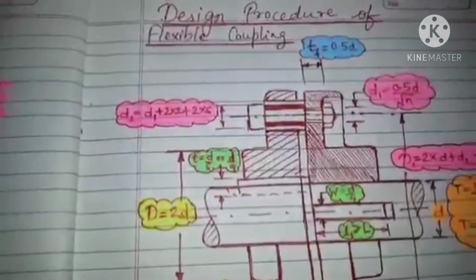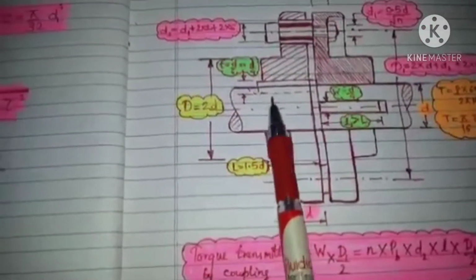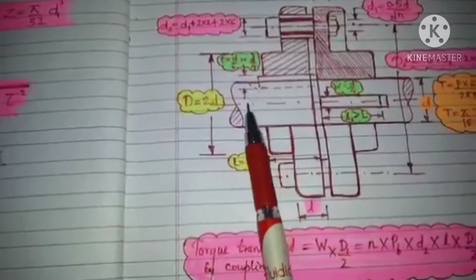Friends, today's topic of discussion is the design procedure of a flexible coupling. The first part is to design and find the diameter of the shaft.